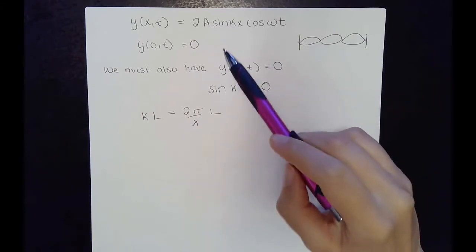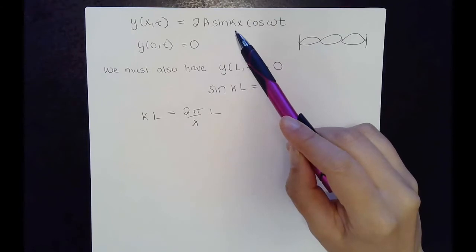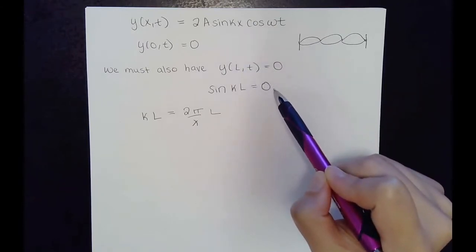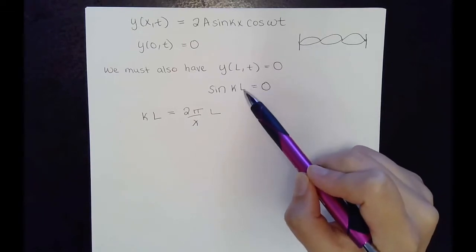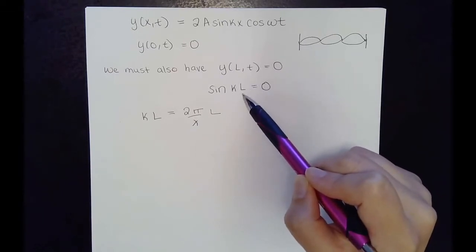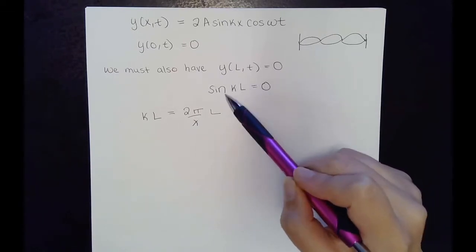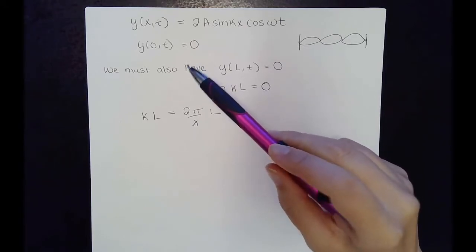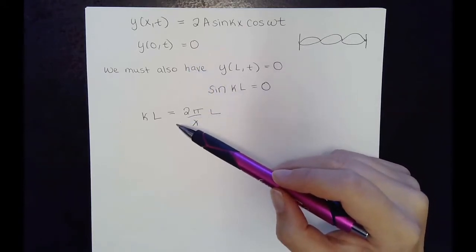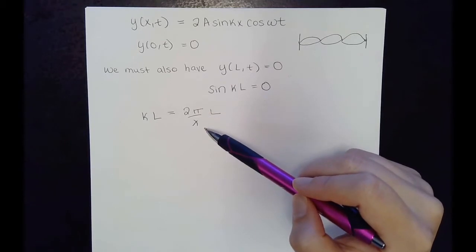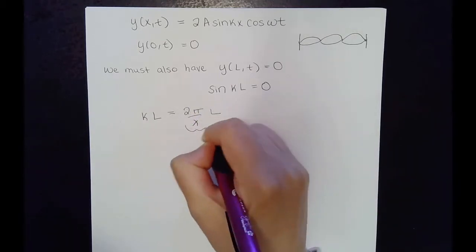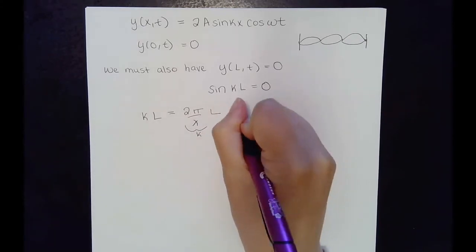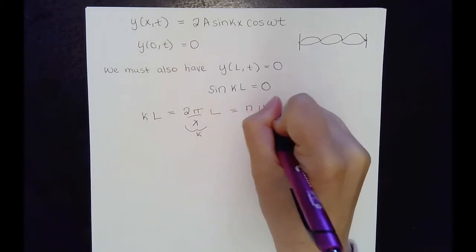So this means that we need sin of kL equal to 0. That means this needs to be sin of a multiple of pi. We know 0 already, but that gave us the first boundary condition. So kL equals 2 pi over lambda times L. I'm just plugging in k here. And then we need that to equal n pi.